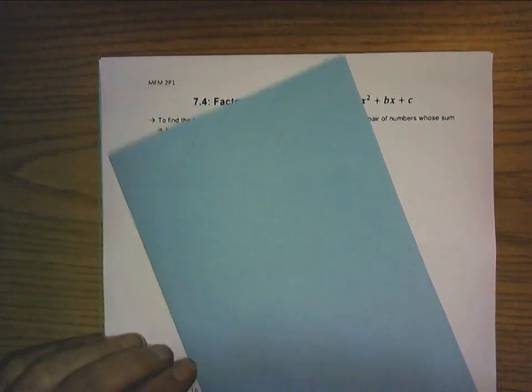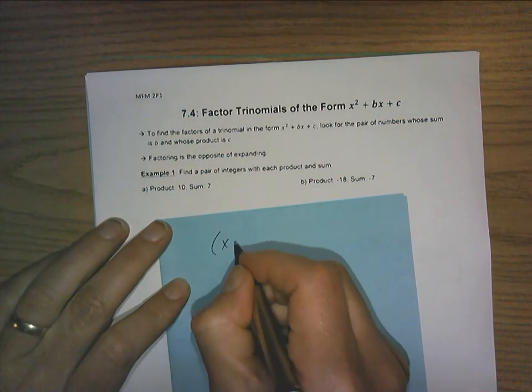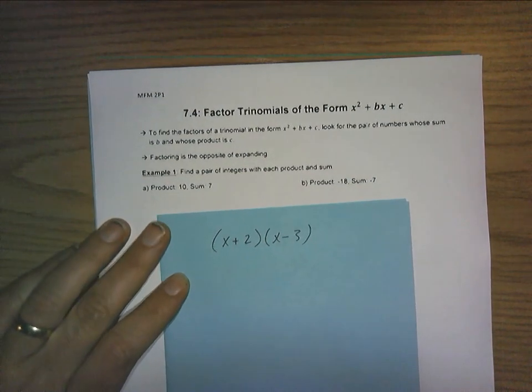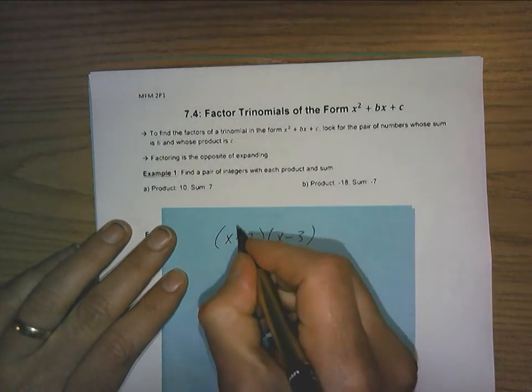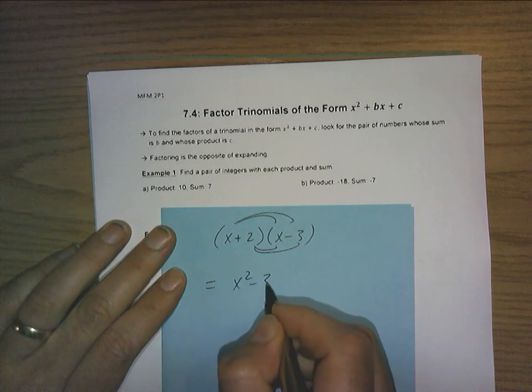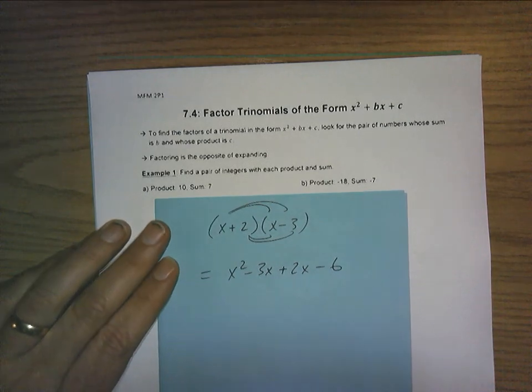Well, before we can learn how to factor trinomials, there's something that we need to know. We need to know that when we take two binomials and I expand them, I come up with 4 terms.